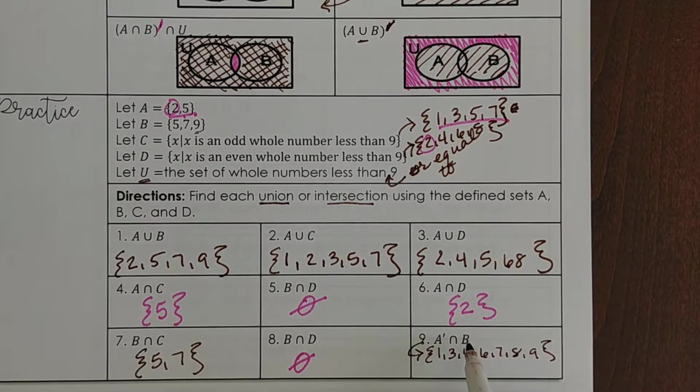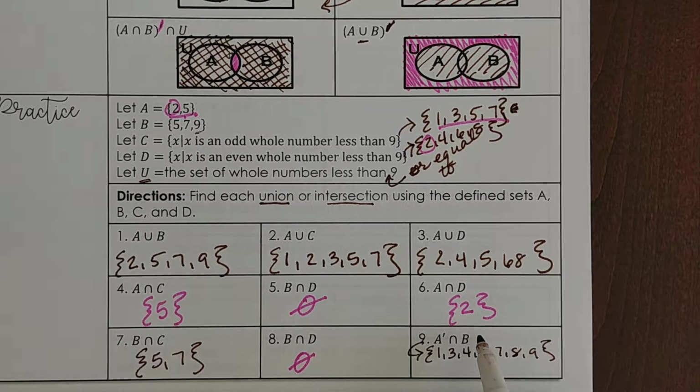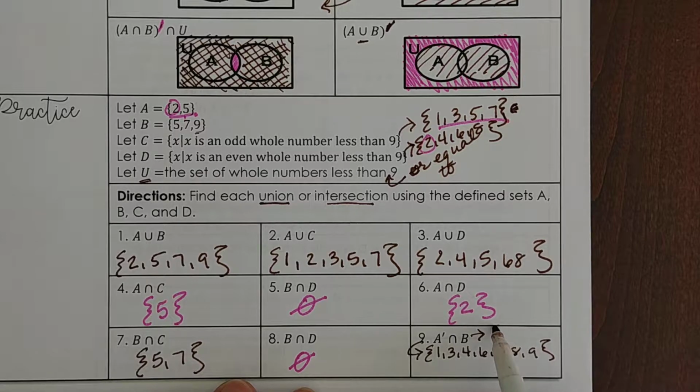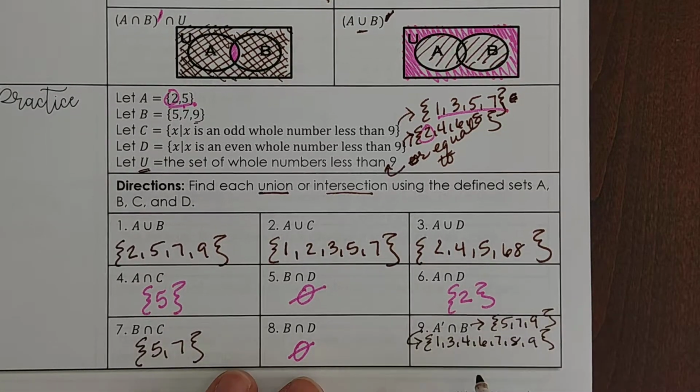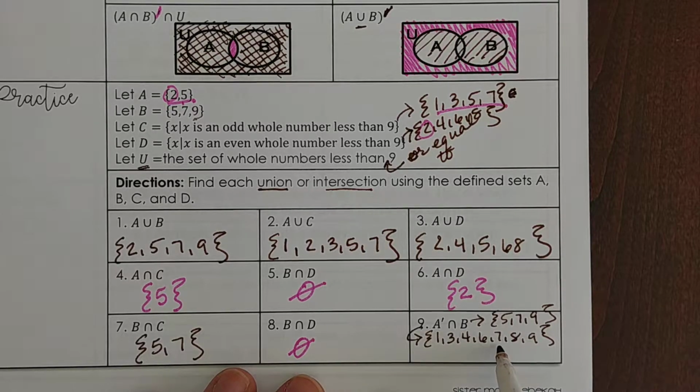And I'm going to intersect that with B. So B is 5, 7, and 9. What do they have in common? Just 7 and 9. So the set of A not intersected with B is 7 and 9.